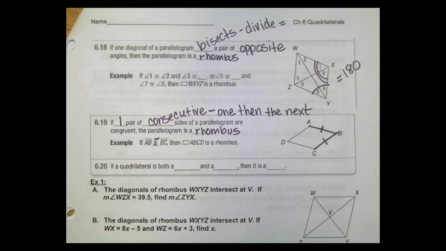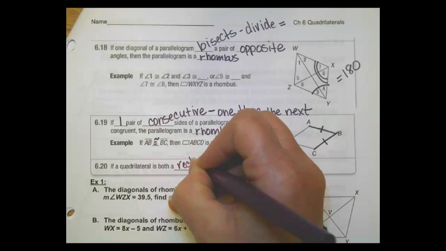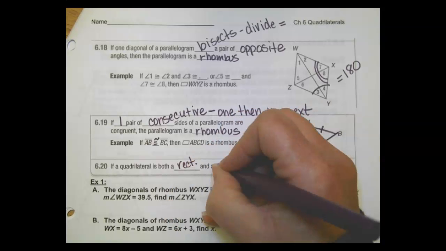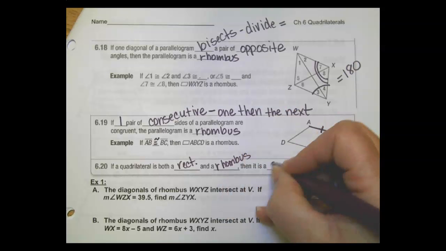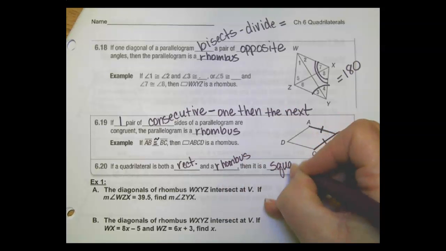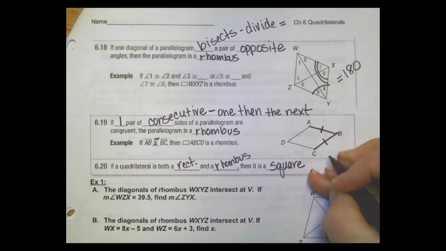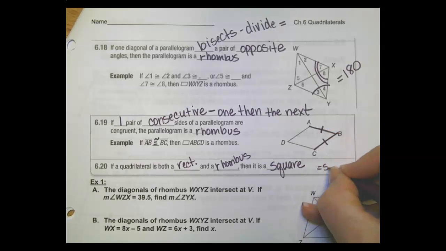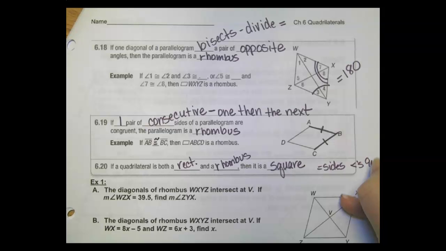Okay. So if a quadrilateral is both a rectangle and a rhombus, then it's a square. Because it has the equal sides and it would have the 90-degree angles. So equal sides, angles, 90 degrees.